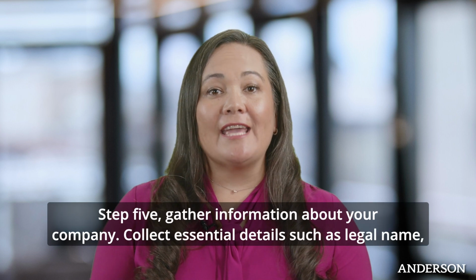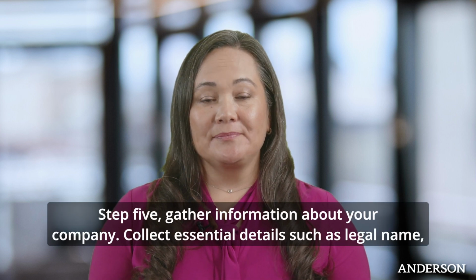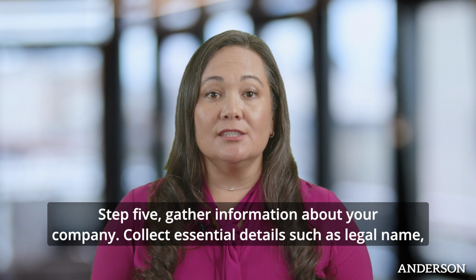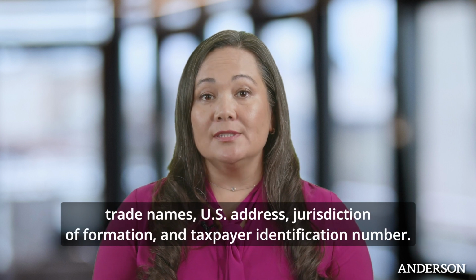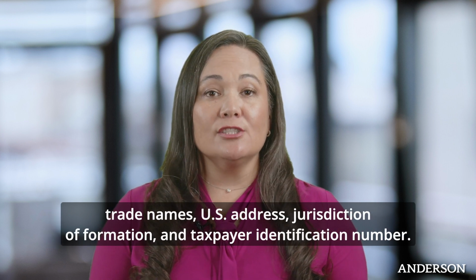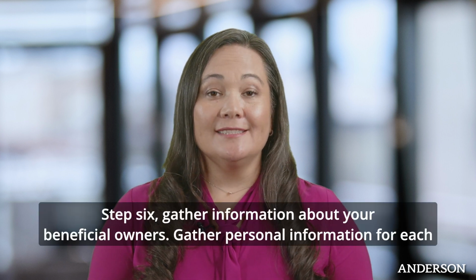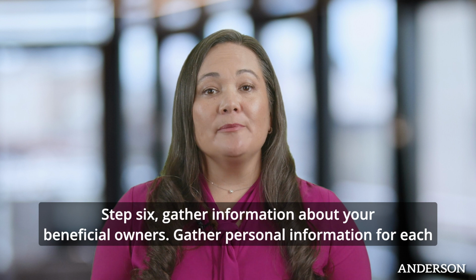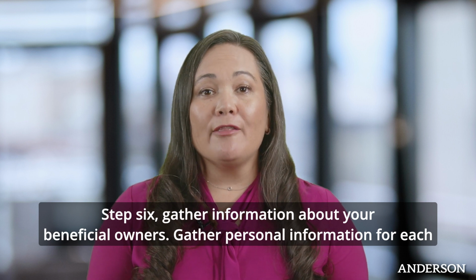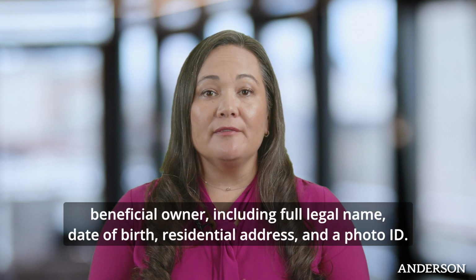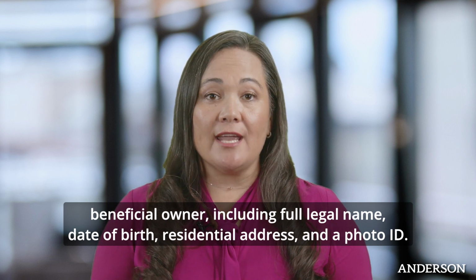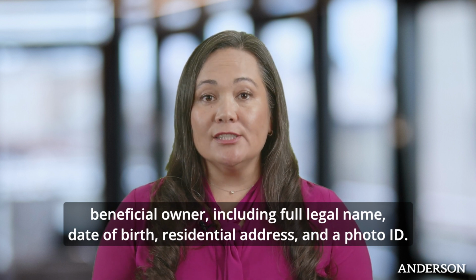Step 5, gather information about your company. Collect essential details such as legal name, trade names, U.S. address, jurisdiction of formation, and taxpayer identification number. Step 6, gather information about your beneficial owners. Gather personal information for each beneficial owner, including full legal name, date of birth, residential address, and a photo ID.